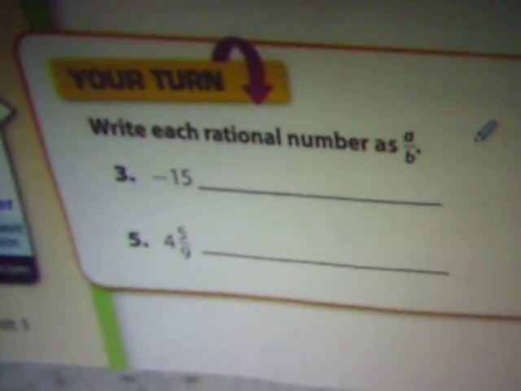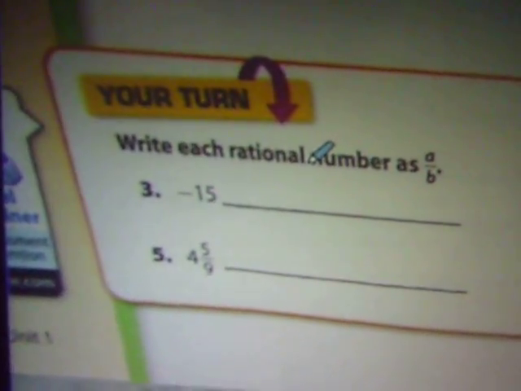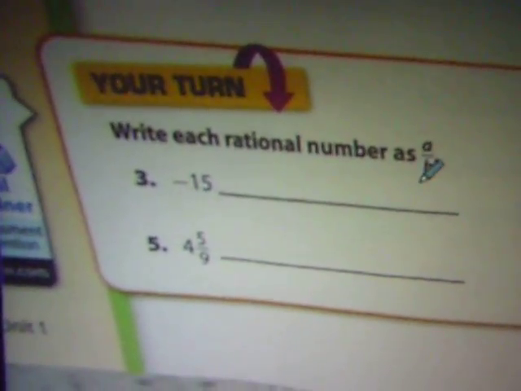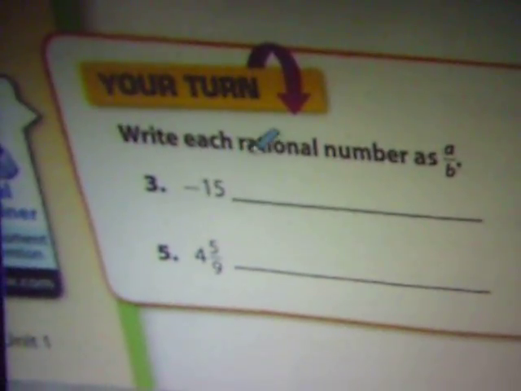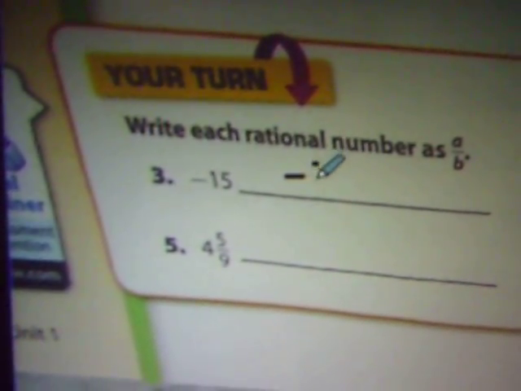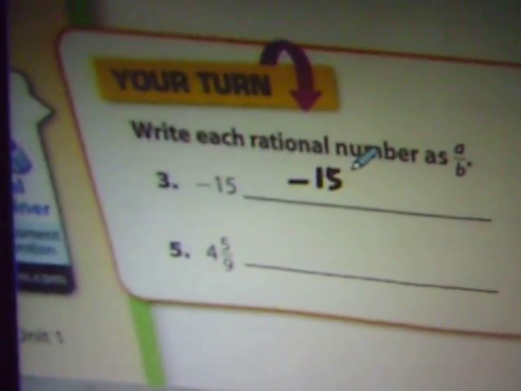And it says, write each rational number as a over b, which just means as a fraction, a number over a number. So -15, of course, becomes -15 over 1.